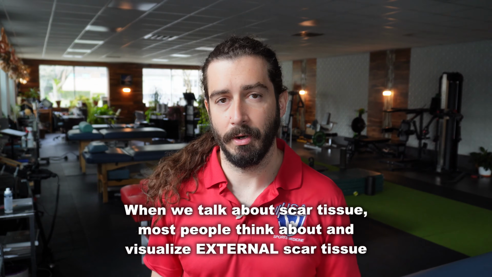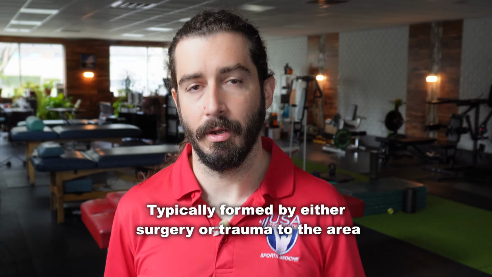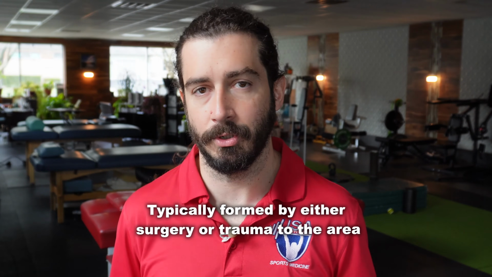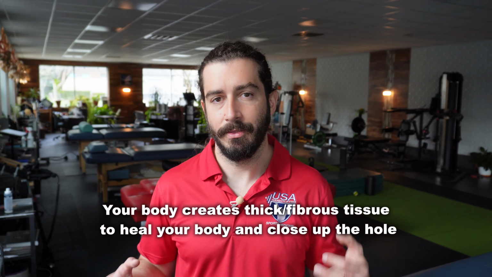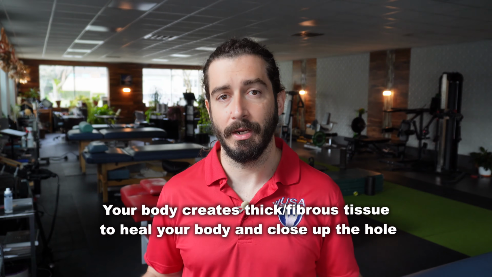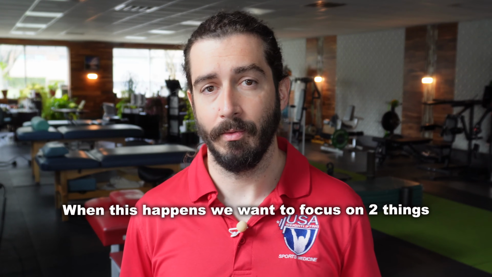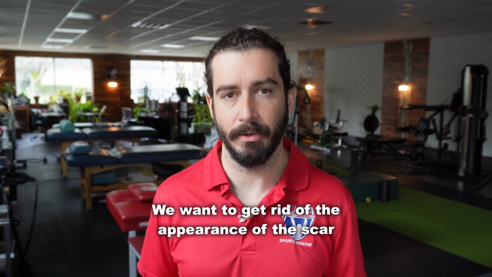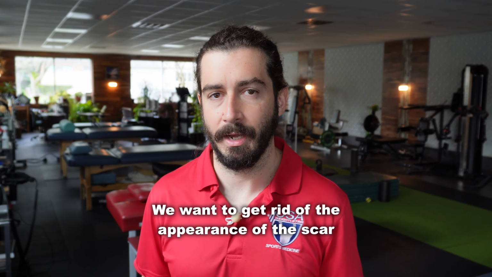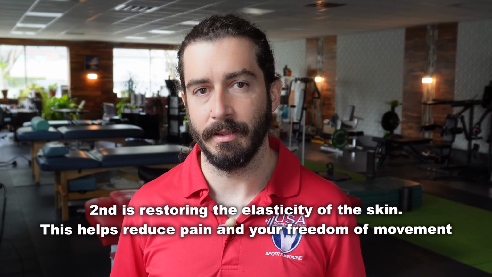So the most common form of scar tissue that we are all aware of is external scar tissue. External, or on the surface of, say, the skin, comes from being cut open, whether it's surgically or there's some sort of trauma. And what the body does is it lays down thicker fibrous tissue that is trying to seal up that tear and to heal us, right? When that scar tissue forms, we should care that we eventually not only don't have the physical appearance of the scar, but we should also want to have the full mobility back in our skin. That tissue should be able to move around freely.